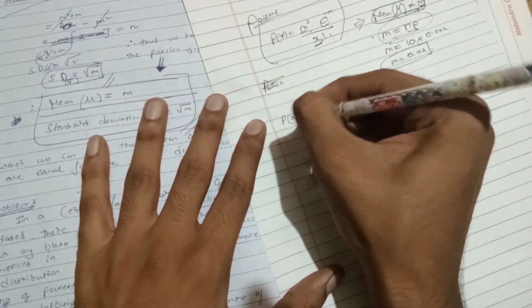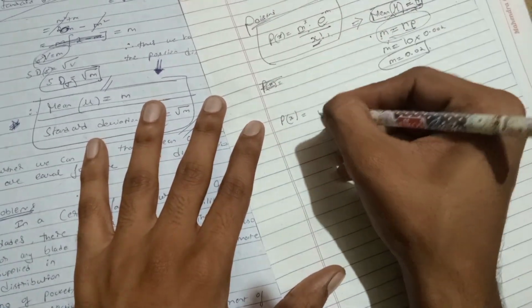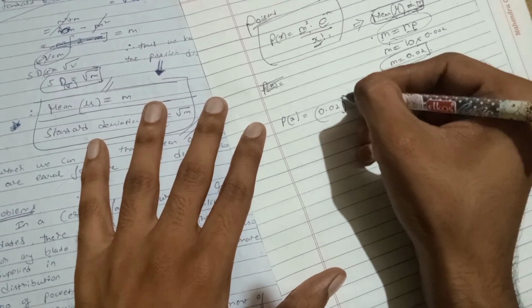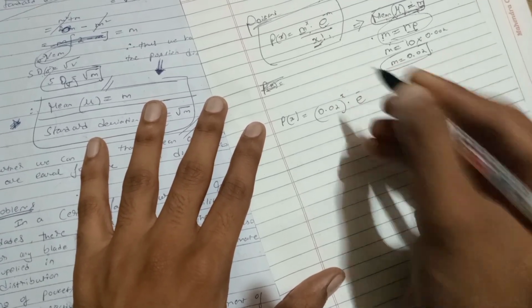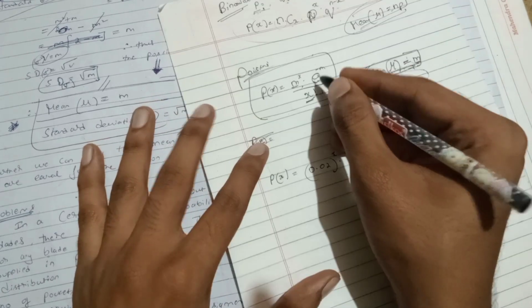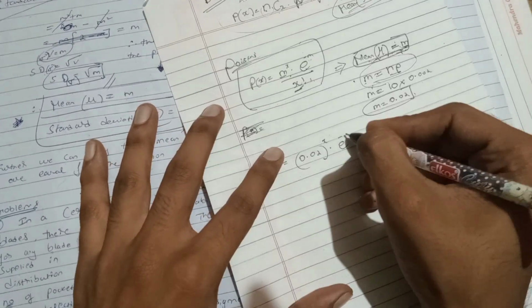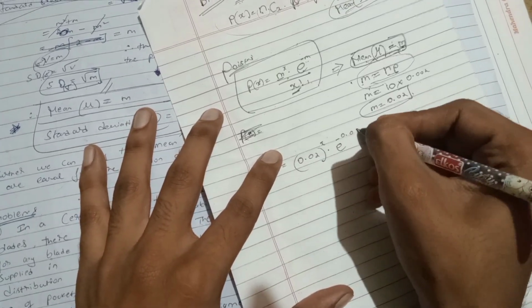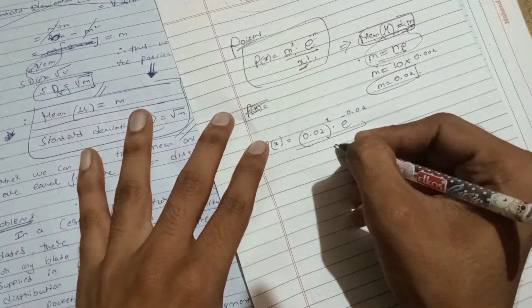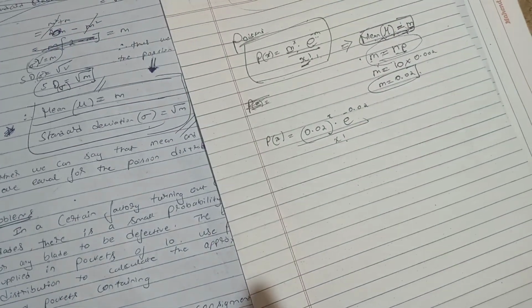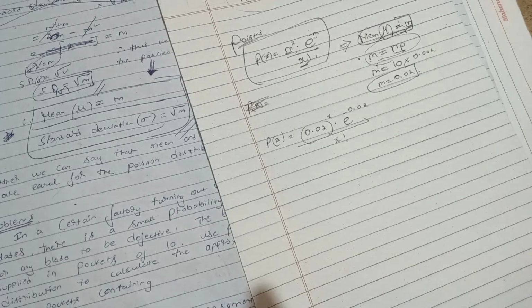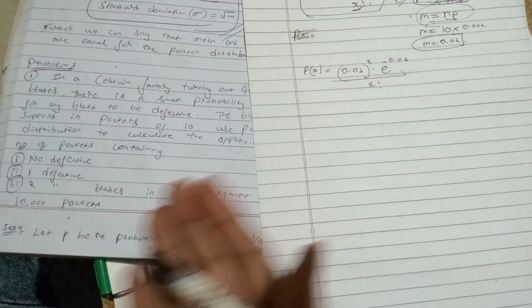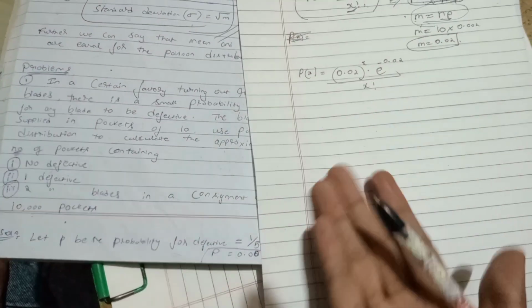Okay, I will substitute. P of x is equal to 0.02 whole power x into e power minus m. Be careful, minus m is nothing but minus 0.02, divided by x factorial. Okay, now you will proceed as follows. Just substitute these x values here and you will get the answer.